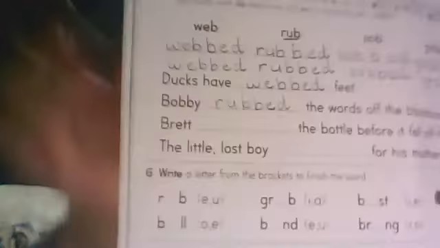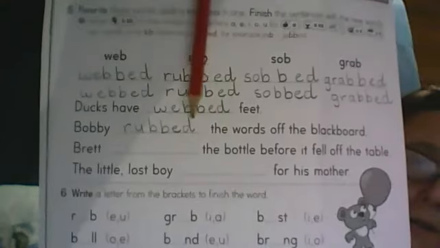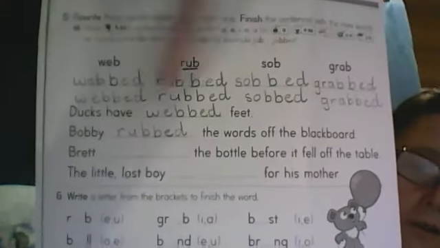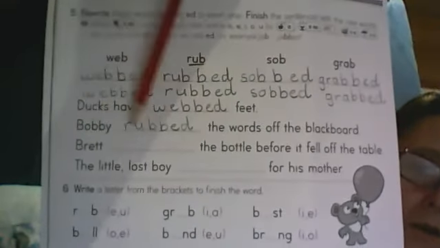Bobby rubbed. Bobby rubbed the words off the blackboard. You'll be able to write it in on your page now. Bobby rubbed the words off the blackboard. Rubbed. So you need to write rubbed.